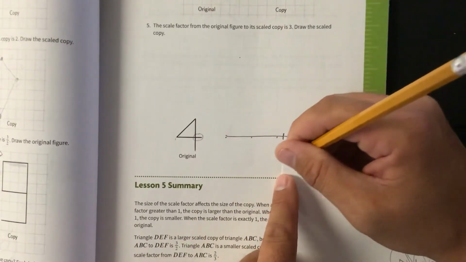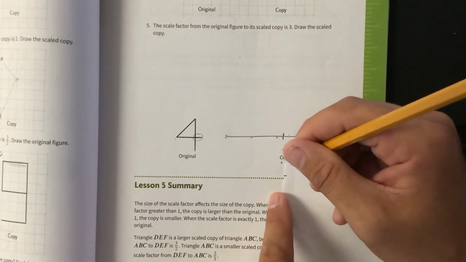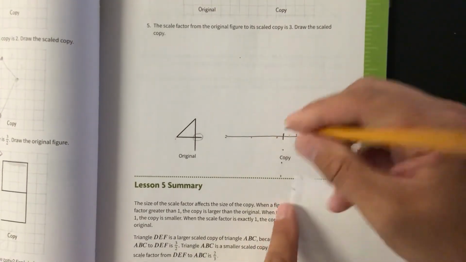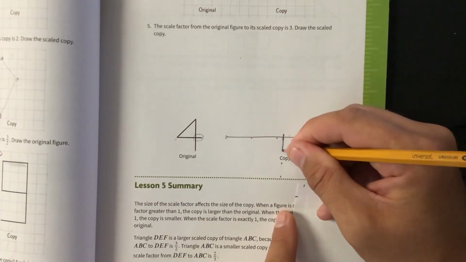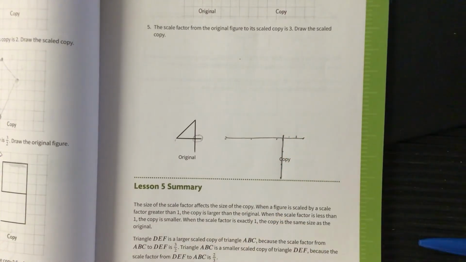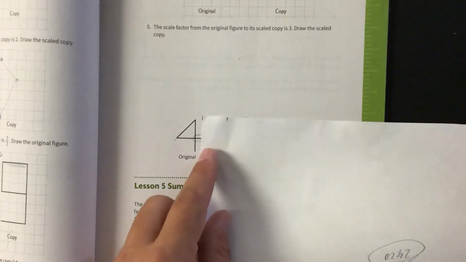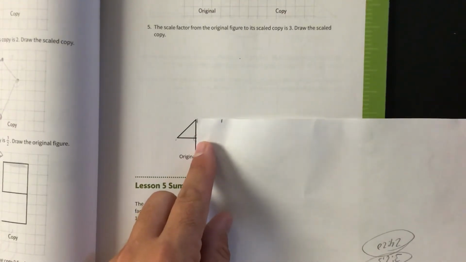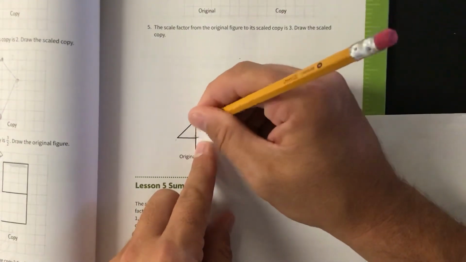One, 2, 3. Connect them. What's my last step? What part don't I have yet? The top. I'm going to do the top, and then I don't even have to touch the slant part of it.